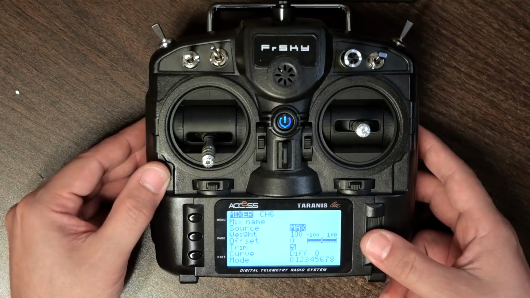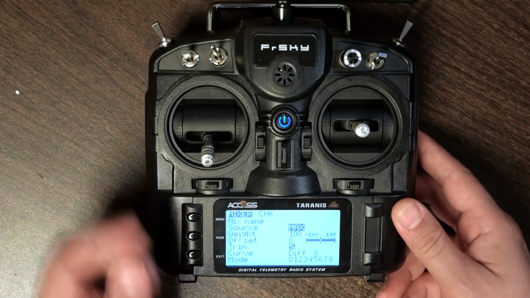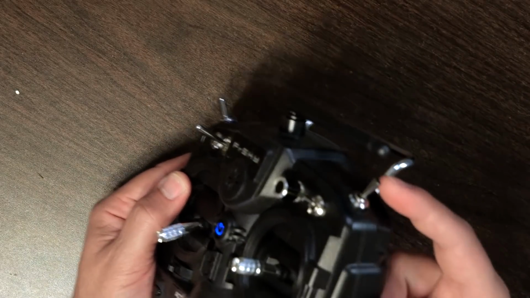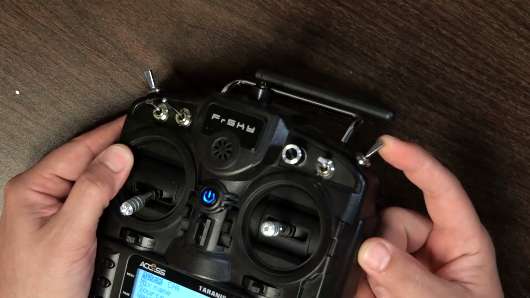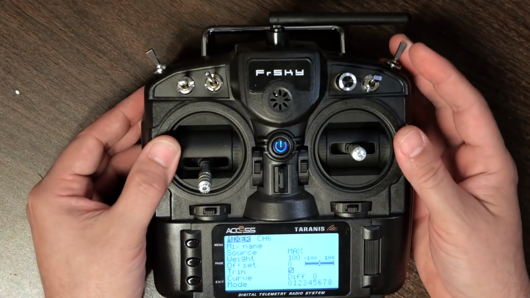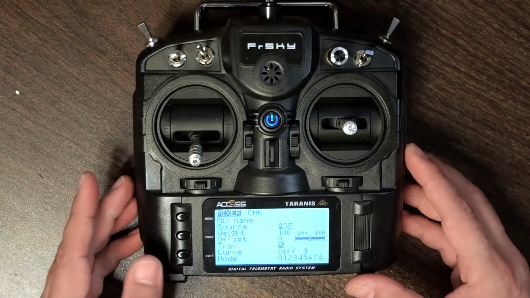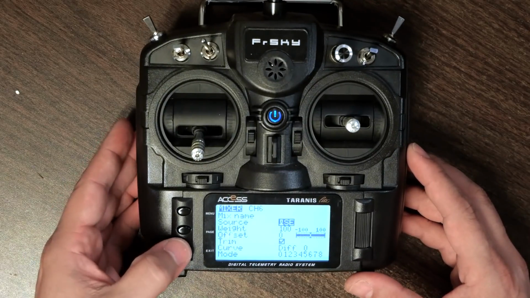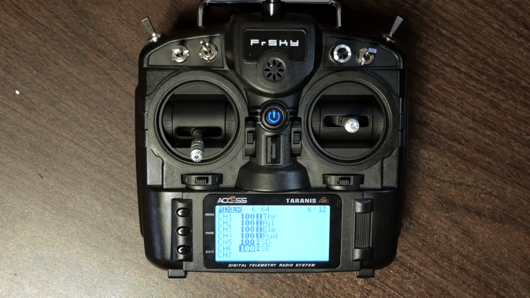We're going to highlight source and hit enter or hit the jog wheel so source is blinking. And then I want you to move this to this momentary switch, this spring-loaded momentary switch on the right-hand side. Okay, switch SE is the source. And we're going to hit exit and exit and exit one more time to get back to the mixer screen.